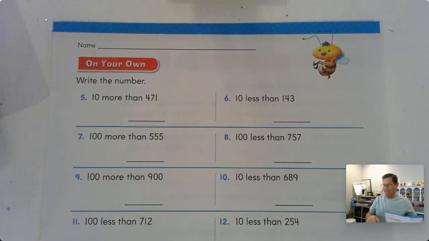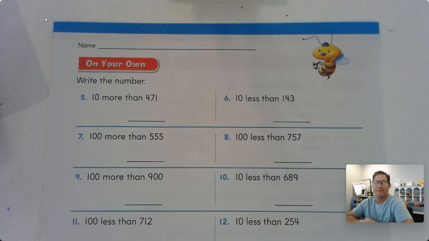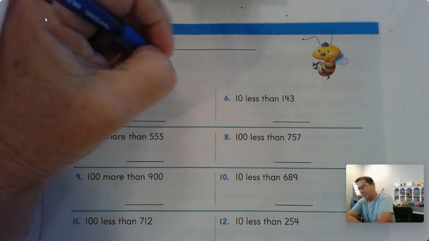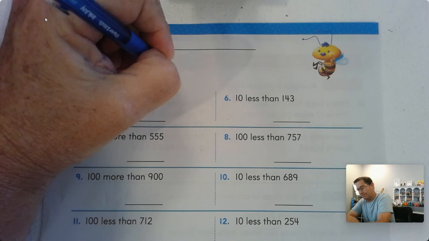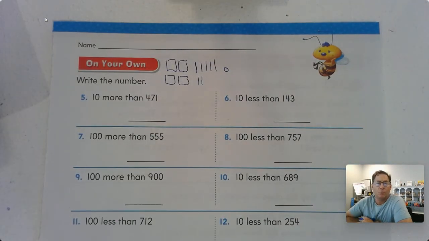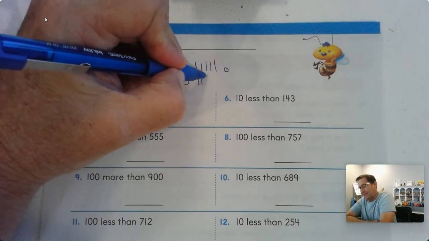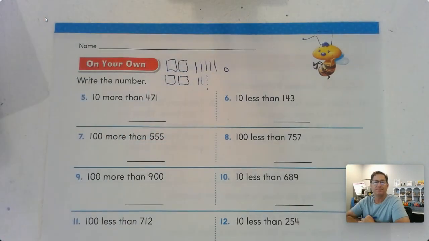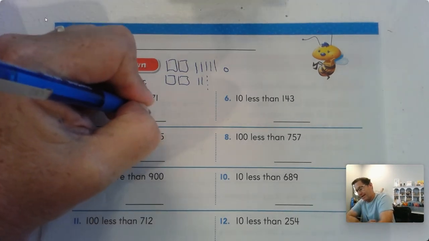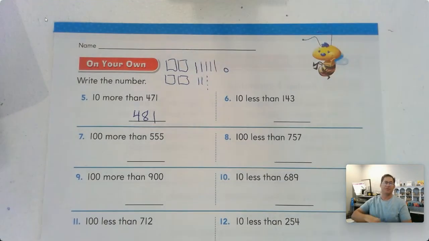Let's look at page 91. 10 more than 471. Okay, so there's our quick picture of 471. We want 10 more than that. So that means adding an extra 10. So now we have 481, because now we have 8 tens, plus the extra one.